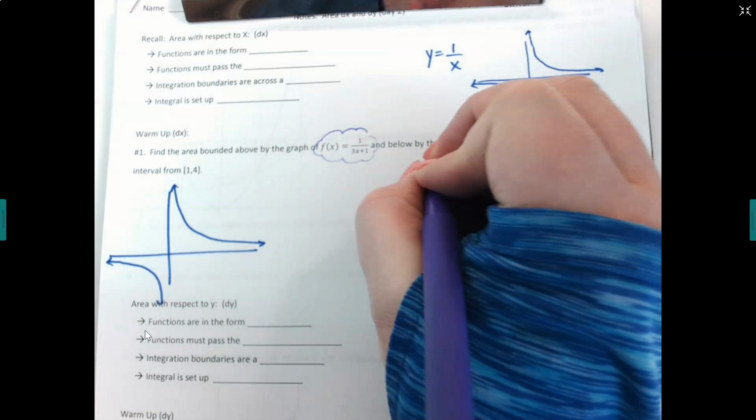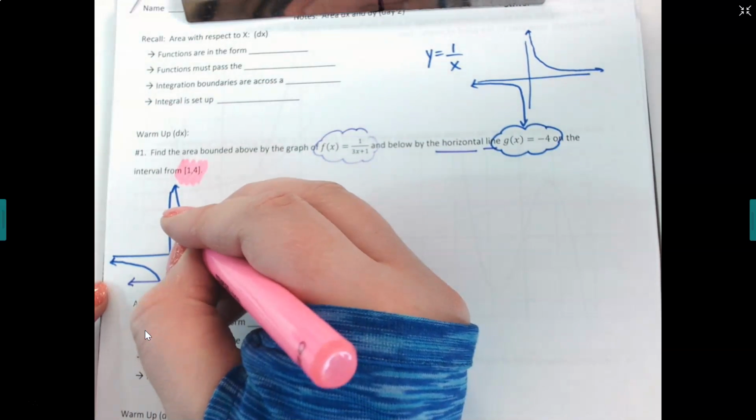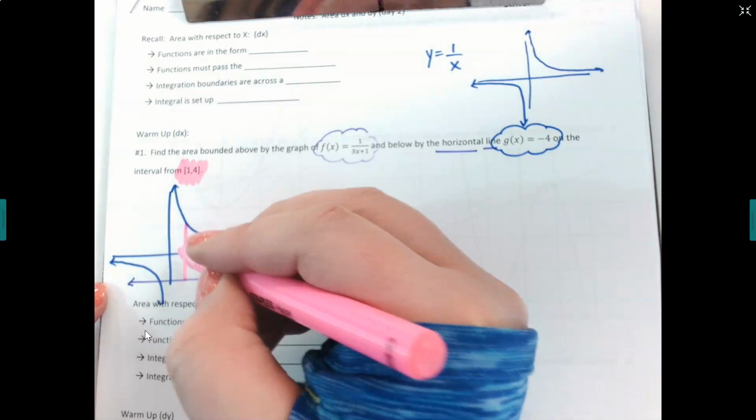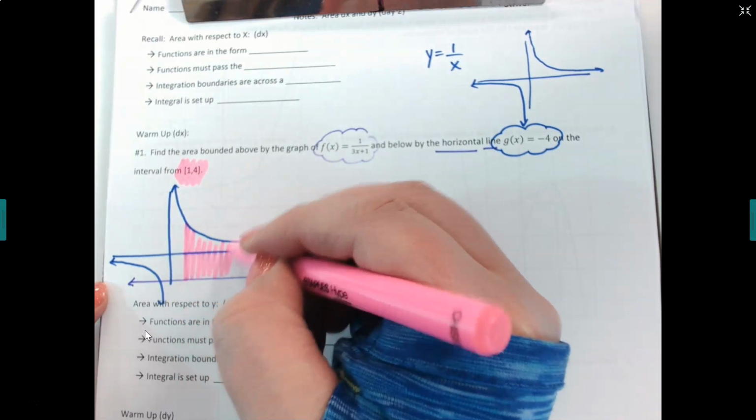Now what would the second function g of x equals negative 4 look like? Horizontal line. So negative 4 is here. These do not cross twice, but they tell me the interval that they want me to shade on. So we'll say 1 is here, we'll say 4 is here. The entire time, the 1 over x is on the top, the negative 4 is on the bottom.